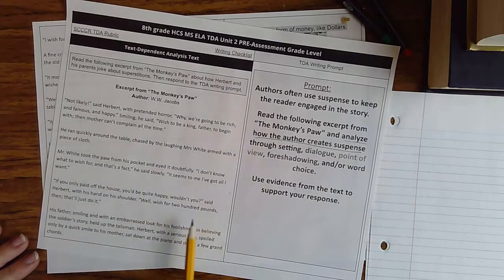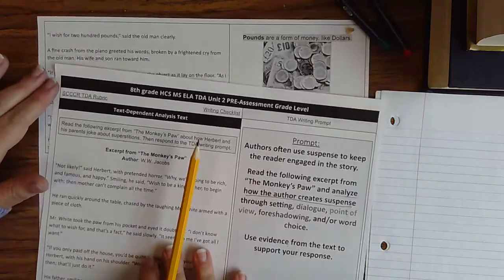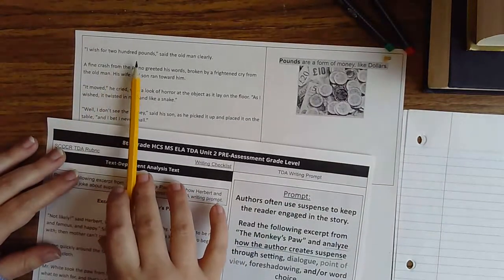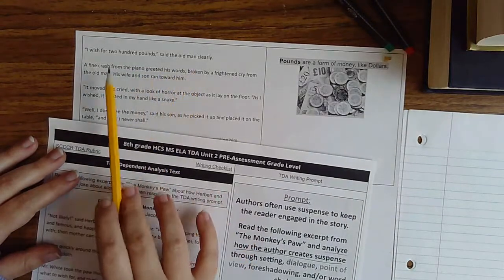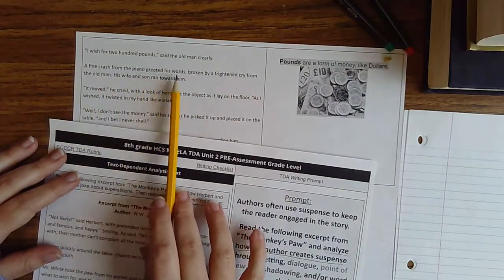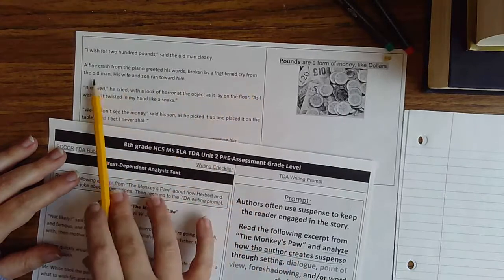"Well, wish for £200 then. That'll just do it." His father, smiling with an embarrassed look for his foolishness in believing the soldier's story, held up the talisman. Herbert, with a serious face, spoiled only by a quick smile to his mother, sat down at the piano and struck a few grand chords. "I wish for £200," said the man clearly. A fine crash from the piano greeted his words, broken by a frightened cry from the old man.